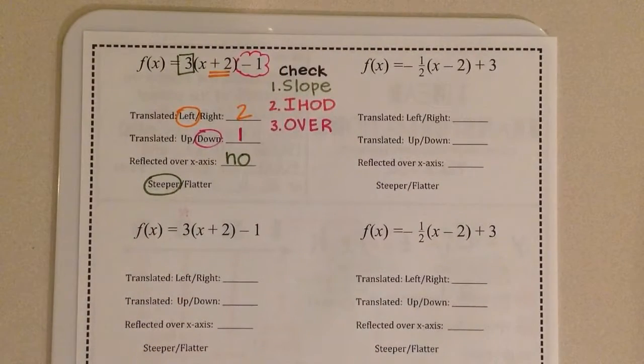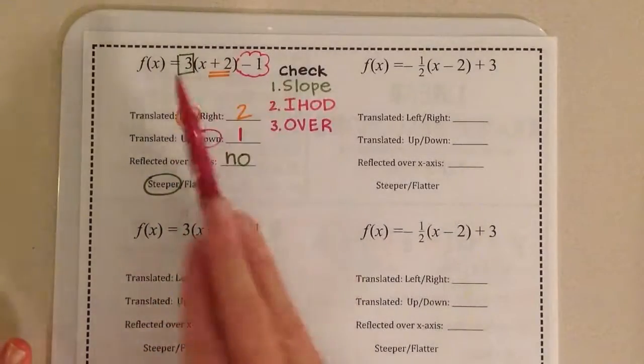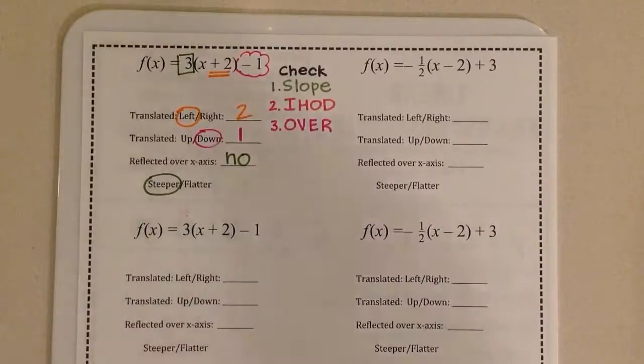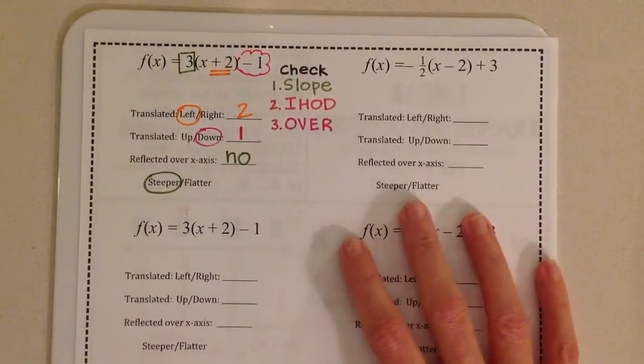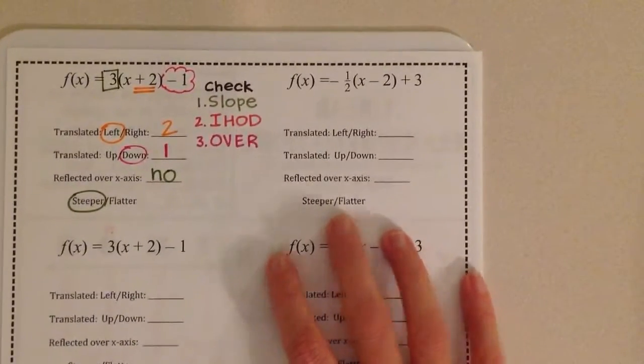Now, we're not going to use a graphing calculator to help us because some of these movements are covered up and hidden when we have more than one movement. So that's why I like you to know the pattern based on where the number is located. It's easier to see the changes than looking at a graph. All right, the next one.